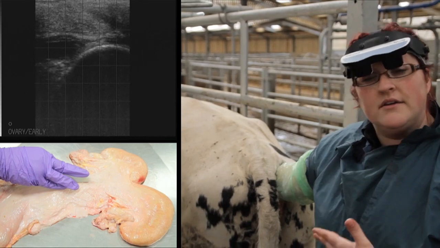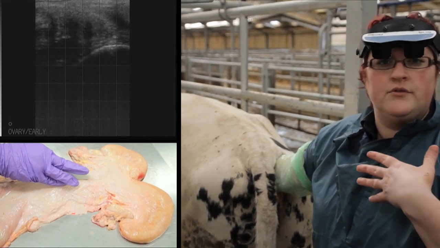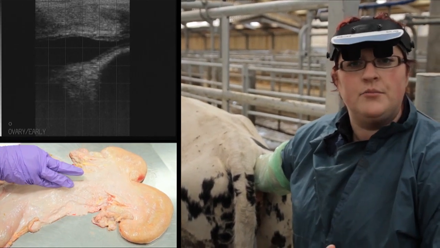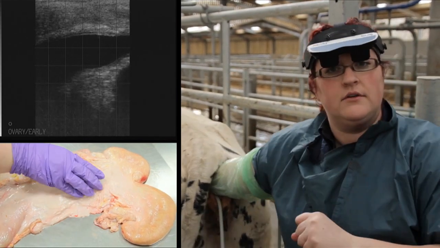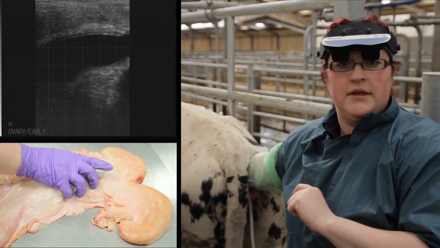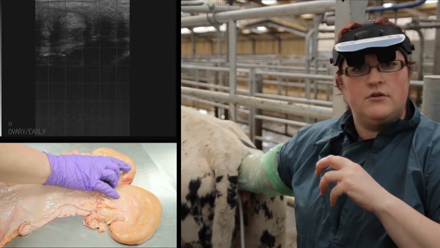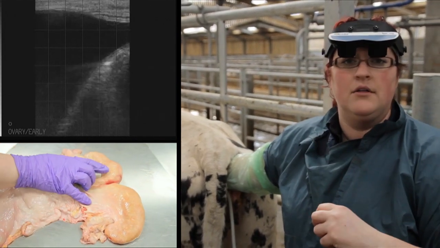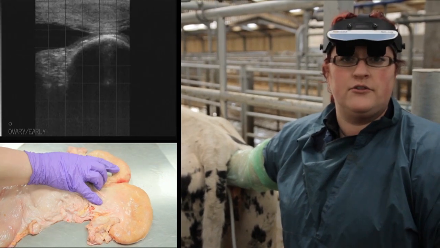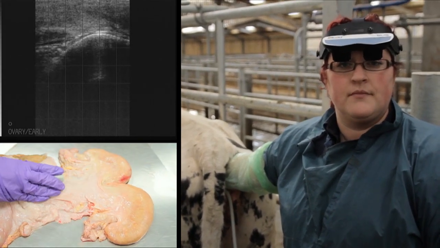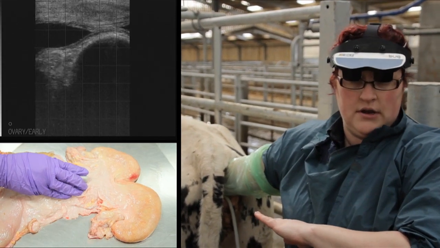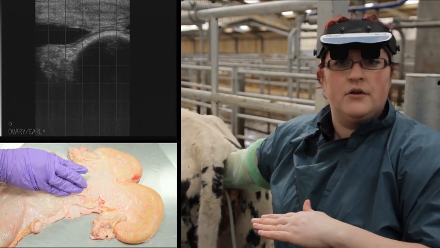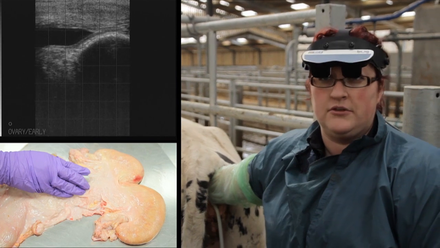If it's a multiparous cow, and we're wanting to evaluate the ovaries, for example, we may need to actually grasp the cervix or the intercornual ligament and retract the uterus back into the pelvic canal so that we can evaluate all of the structures that we need to. In this cow, the uterus is located very nicely within the pelvic canal, so I won't need to do that in this particular cow.